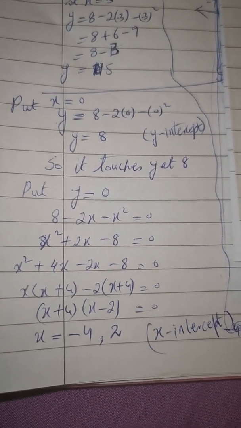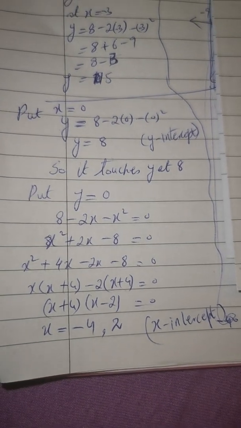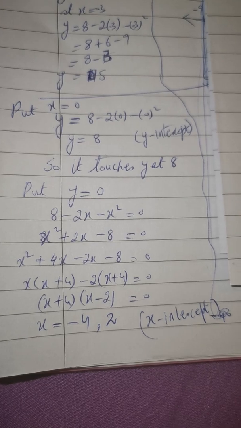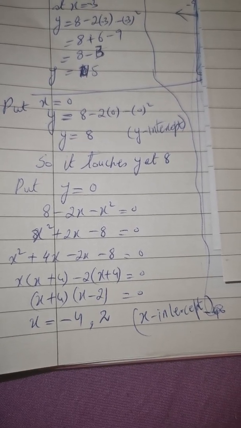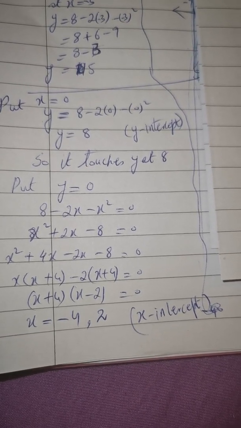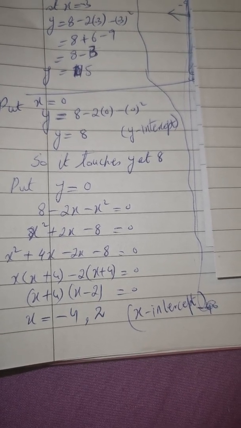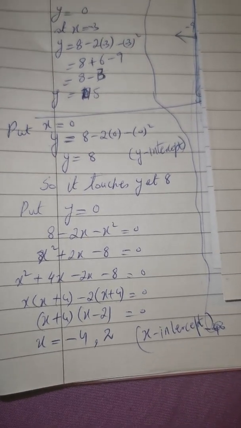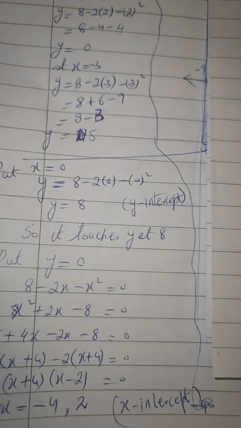These values of x are where the graph will intercept the x-axis, these 2 points. These 2 points will be the points where y is equal to 0 and it touches the x-axis. You have to keep these things in mind.